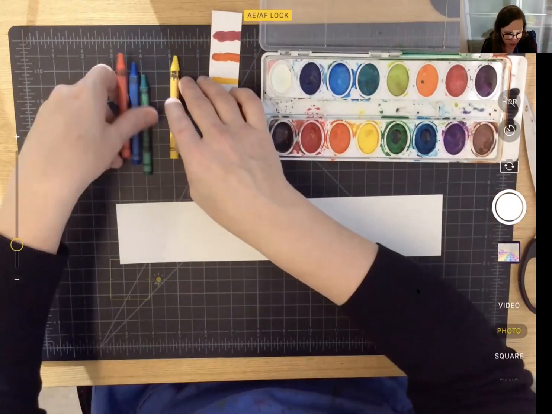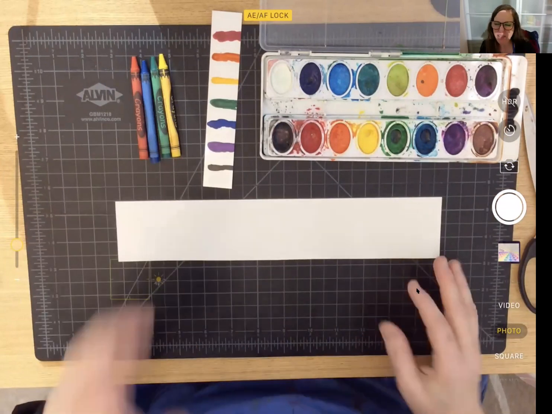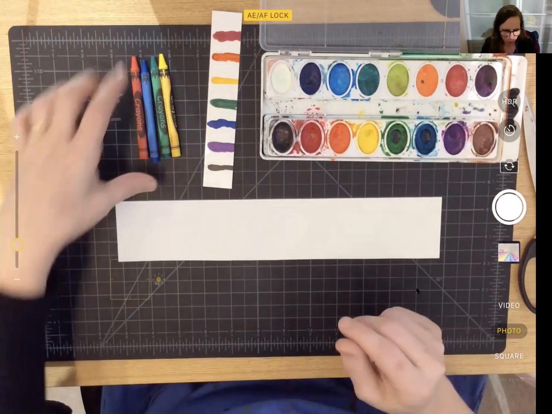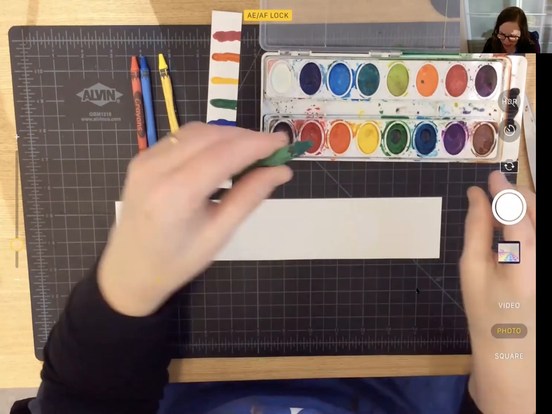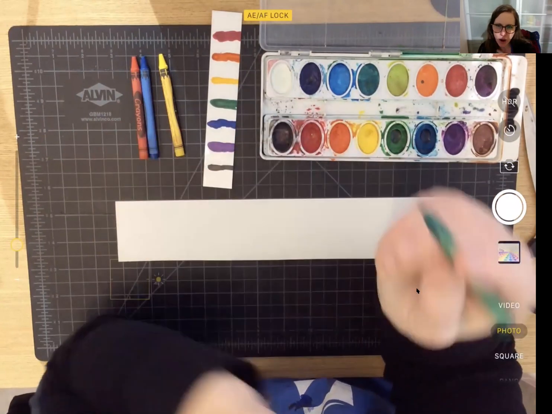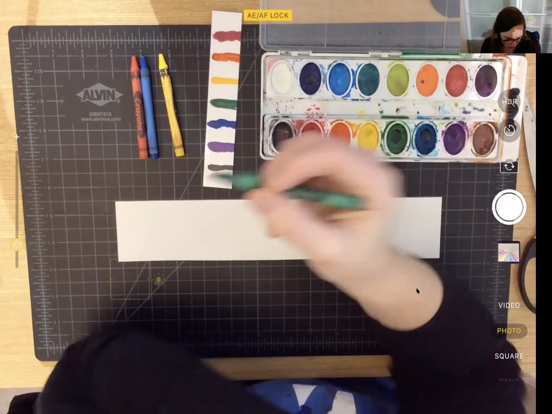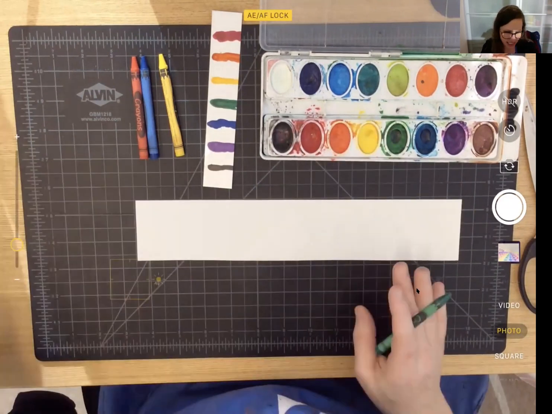Now, I love using crayons and watercolor paint together because it's kind of like a magic trick. Crayons are made from wax, and wax pushes water away. So anything that we draw with a crayon, our watercolor paint cannot stick to it.